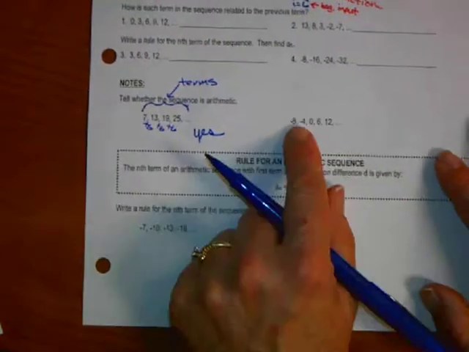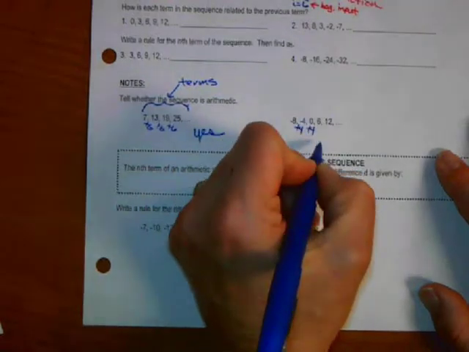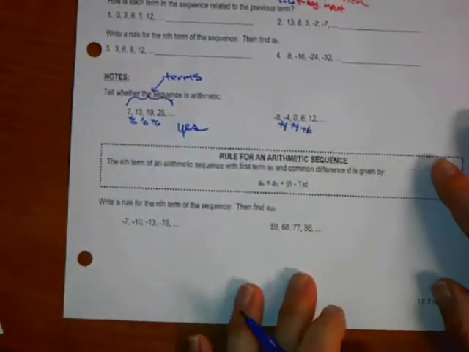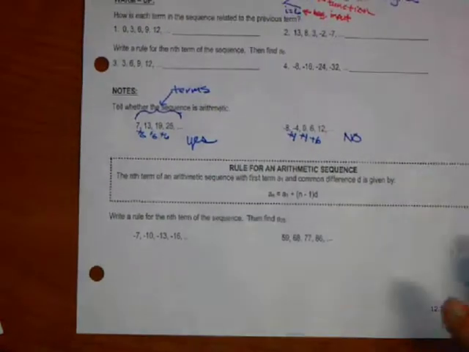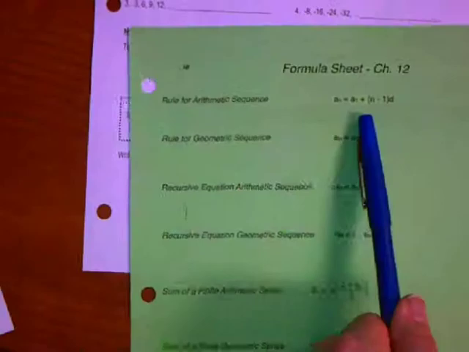How about here? What's happening here? Add 4, add 4, uh-oh. Add 6, nope, it's not arithmetic. That's all you're deciding, whether the difference is constant, okay? So, here's the first thing that's on your green sheet. You'll notice it's right here. The rule for this arithmetic sequence.